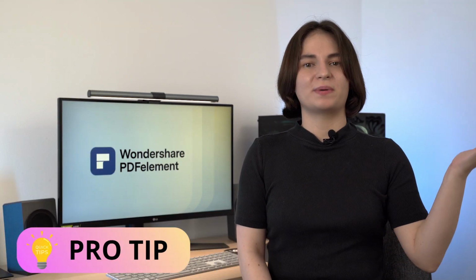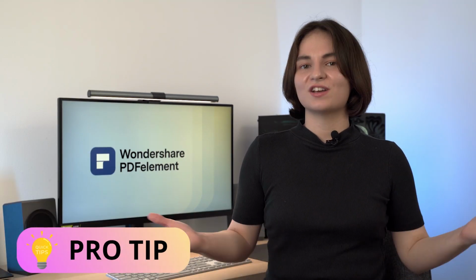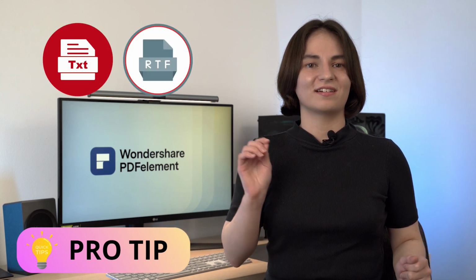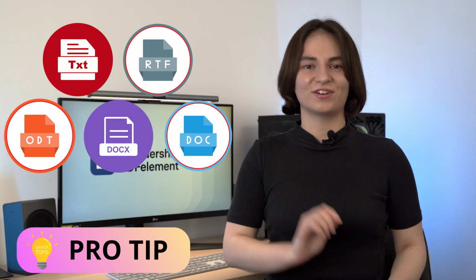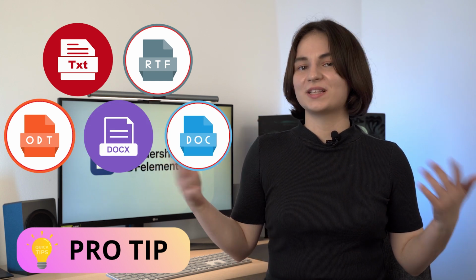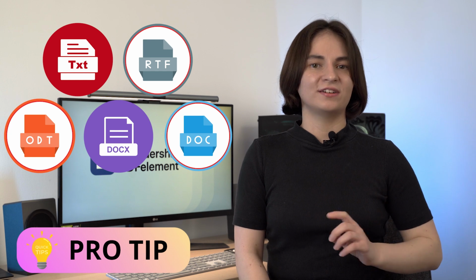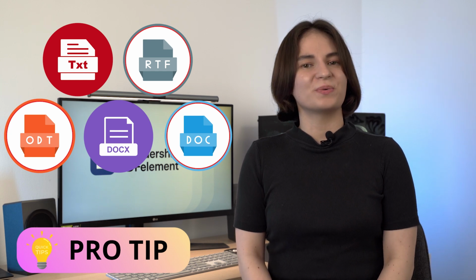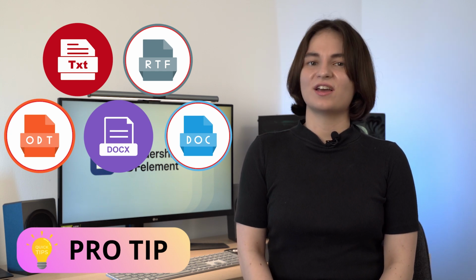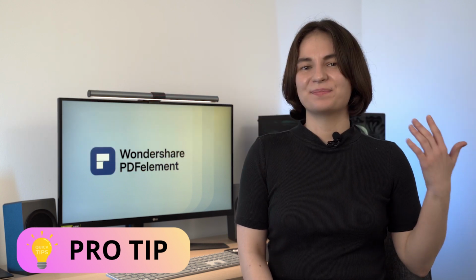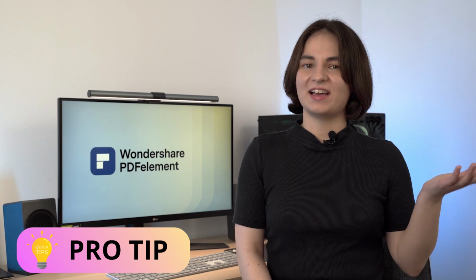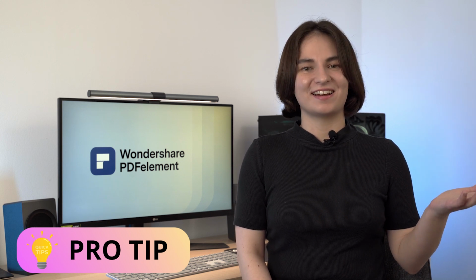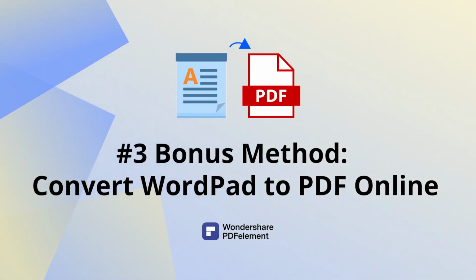Did you know that WordPad files use different formats, which are .txt, .rtf, .odt, .docx, and .doc? You may be curious what these formats are. These are text file, rich text document, Office Open XML document, and Open Document Text. And the best part is that all of these formats are supported by PDFelement because in the end they are WordPad files after all.